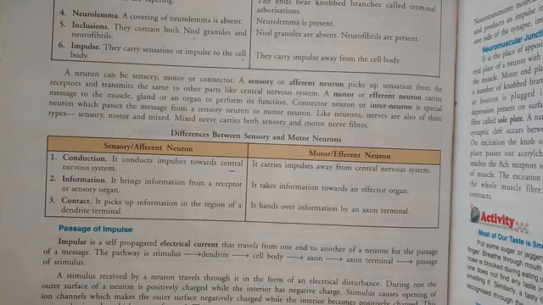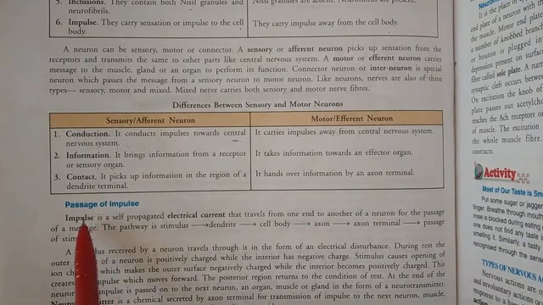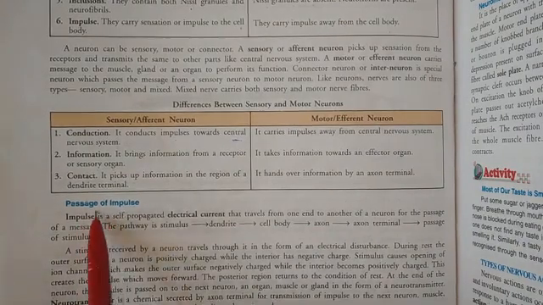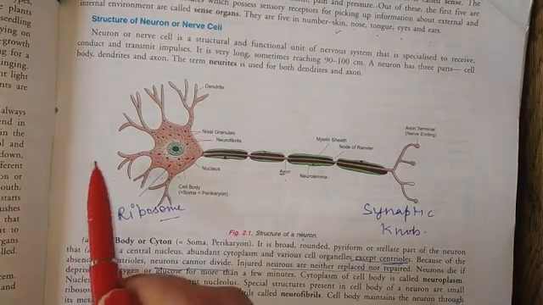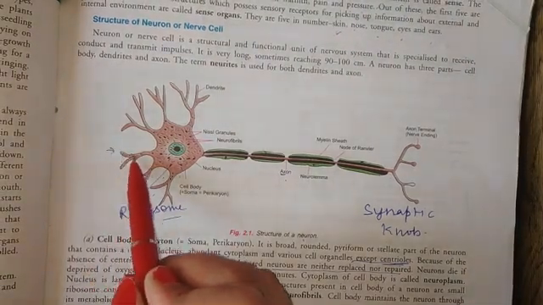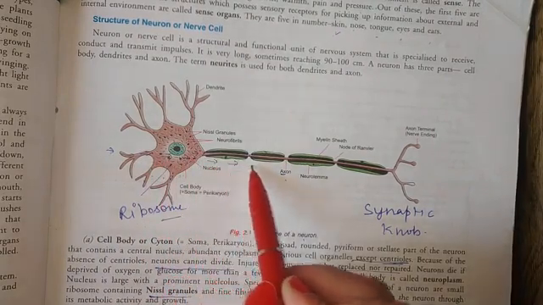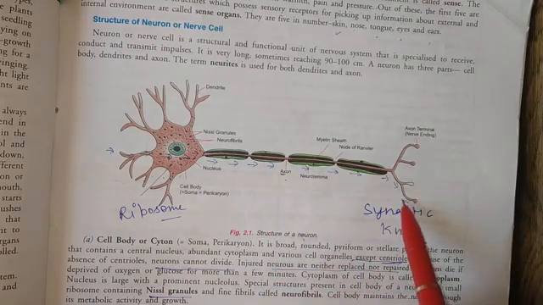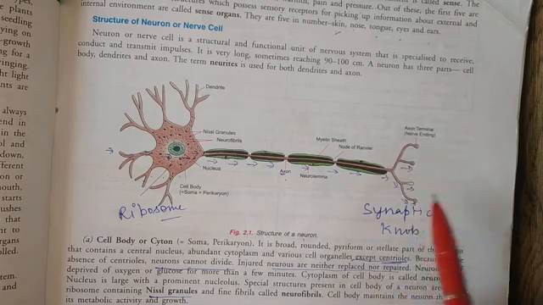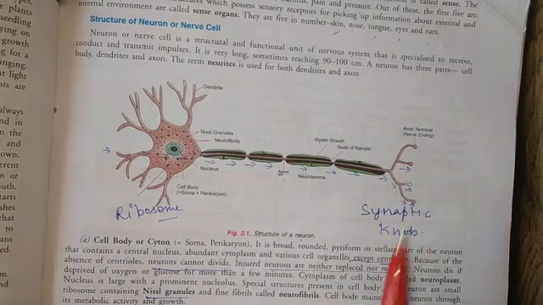Okay, now next one is the passage of impulse, or we can say what is the direction of message travel. So first of all, you have just seen this diagram. So first of all, the message is received by the dendrite. So this is the dendrite. Now message travels into the cell body, now through the axon, and finally the message reaches its end, that is the axon terminal. So what is the direction of message travel?